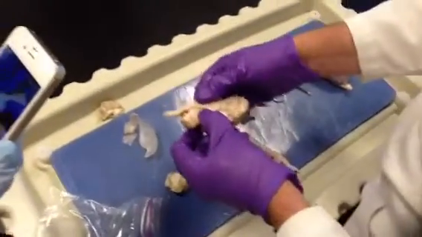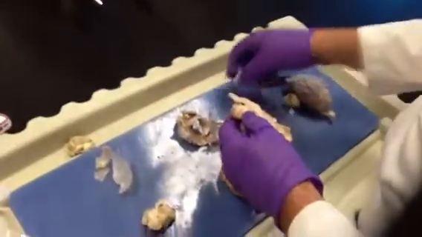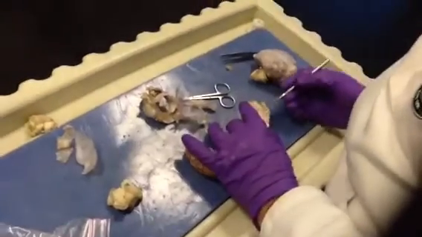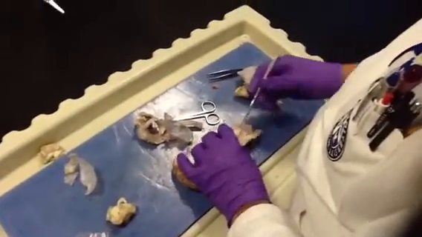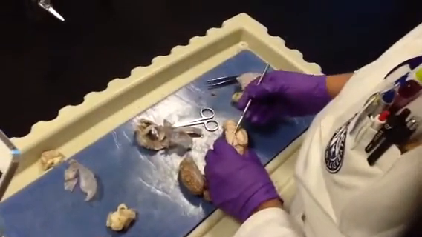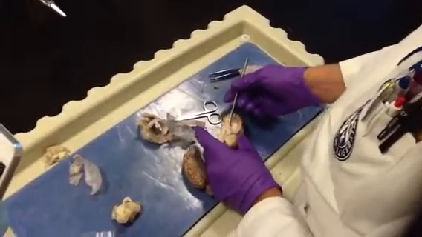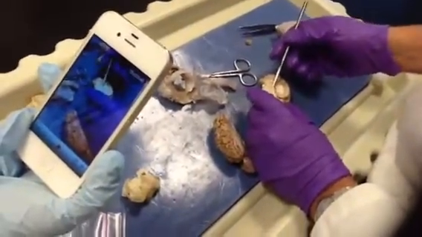I uncovered the aqueduct of the midbrain. Okay? Now, if you are smart, and I know you're all smart, you want to go from here, this should take you out to the aqueduct of Sylvius. There we go. All right? Now we see the whole anatomy there.